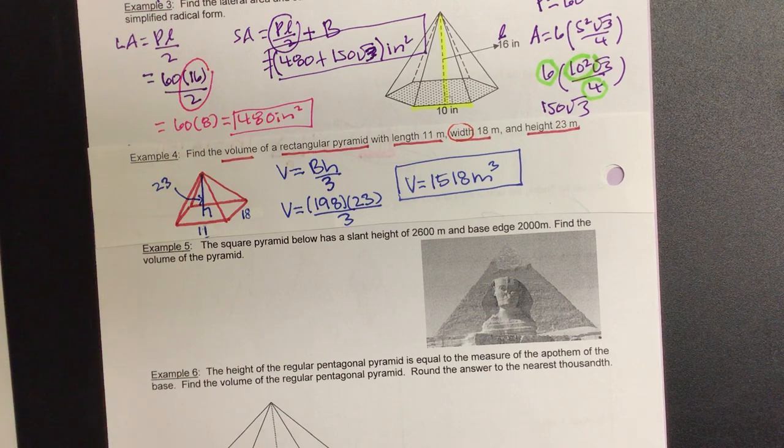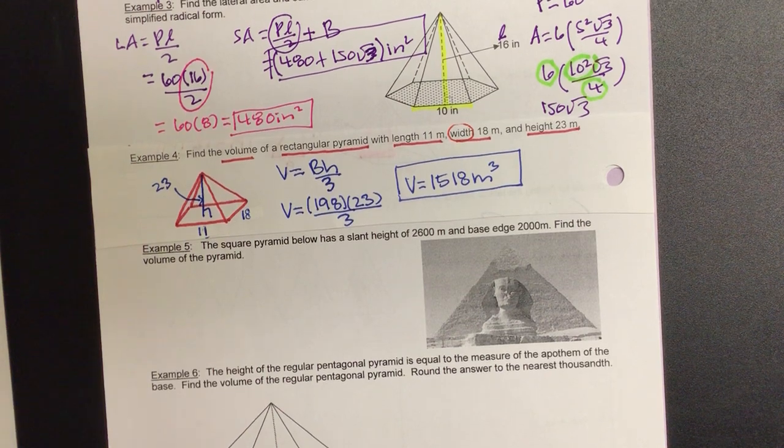I got 15 and times height, which is 20. So your base is what shape on this one? A rectangle. Then the hardest thing is dividing by 3.